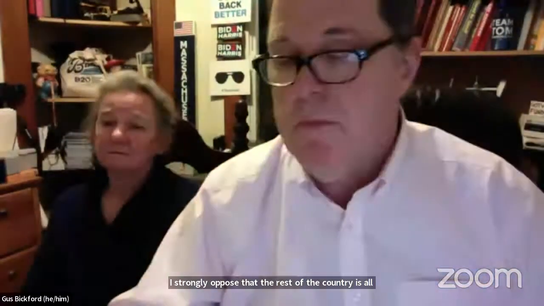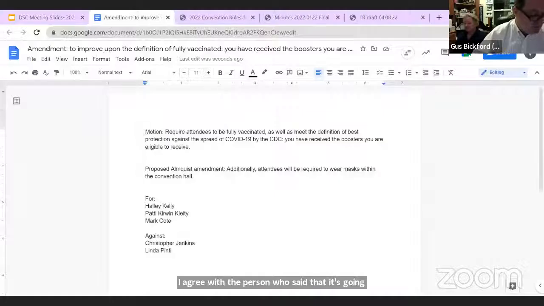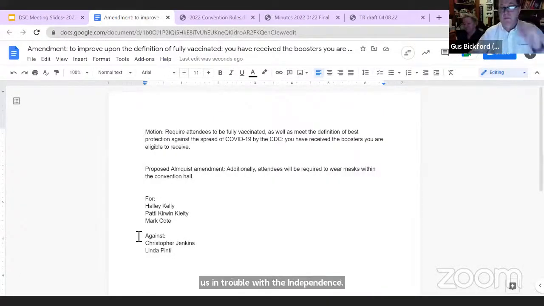I agree with the person who said that it's going to put us in trouble with the independents. The vaccination is the way to go. In my mind, what we should be doing is just having the 2 shots and 1 additional booster, and then just call it a day. But I'm strongly against the requirement for masks.